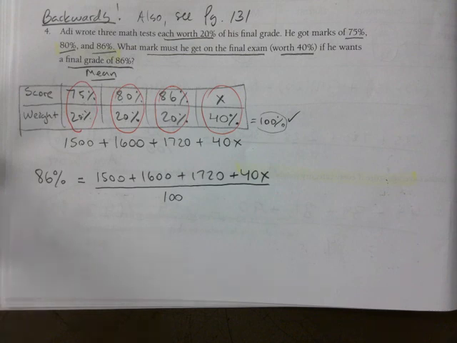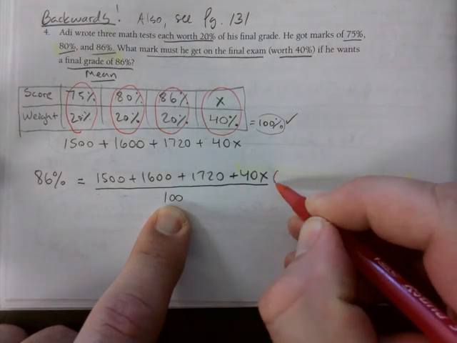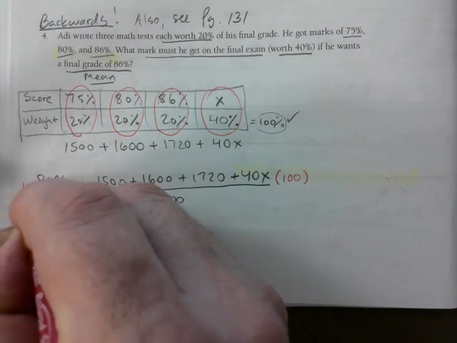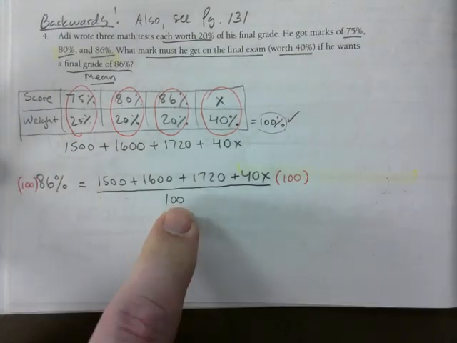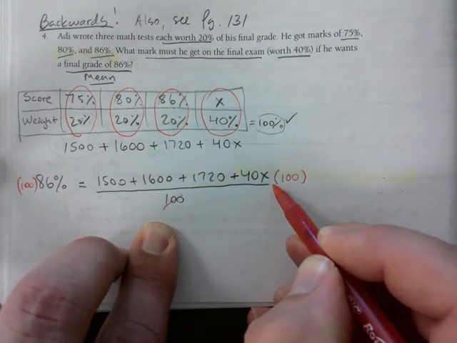So now you have to undo it. You have to get x all on its own. So the first step, watch this. I'm going to multiply both sides by 100, to get rid of this 100 here. I want to get rid of that. So I'm going to go cancel, cancel.